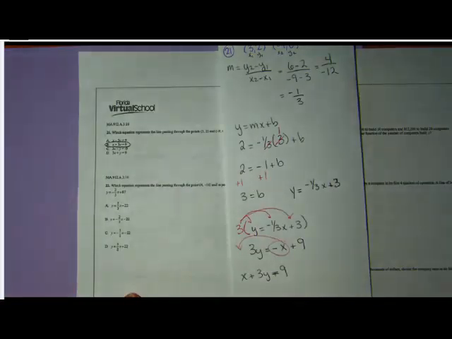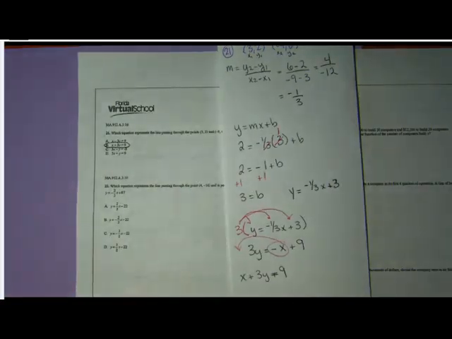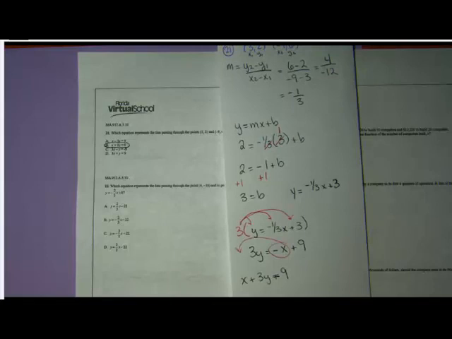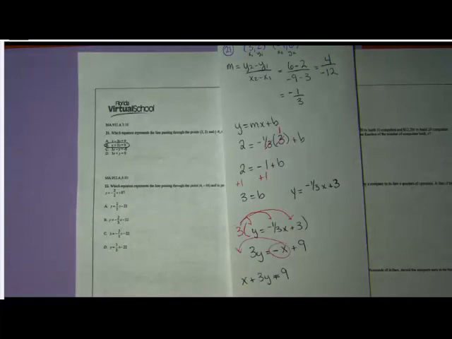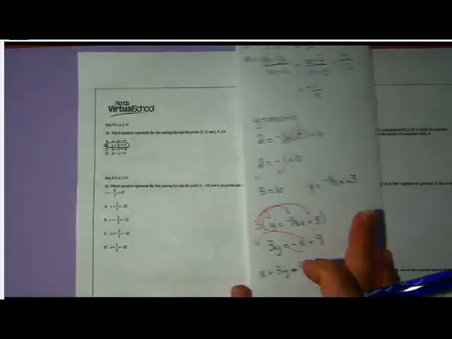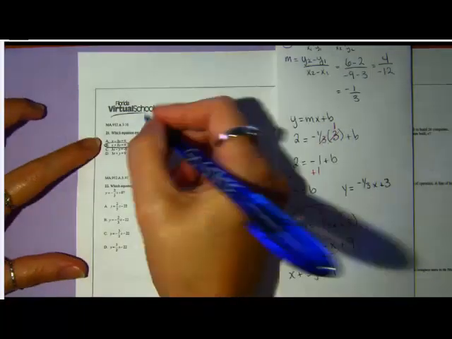But let's say you don't remember how to do all that. You could still figure this out. In order to be the equation that passes through both of those points, they have to be true if you plug them in. So the alternate method you could use would be to plug in the points.